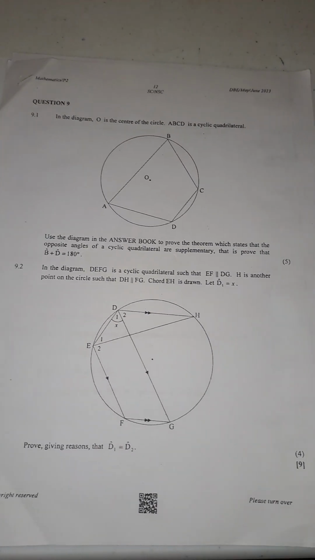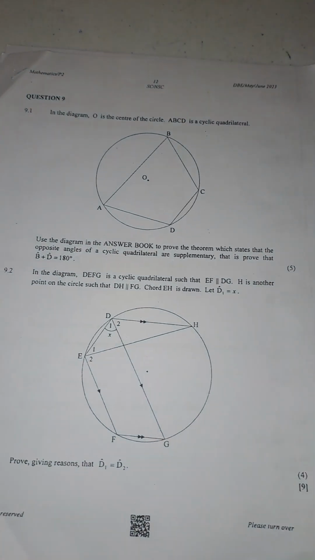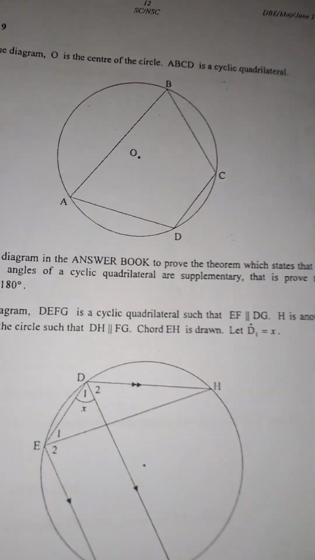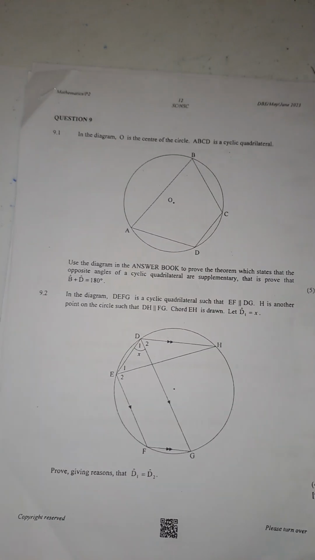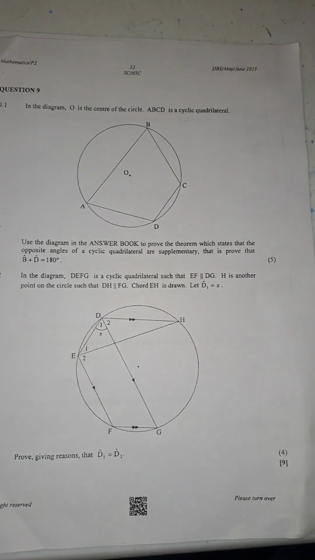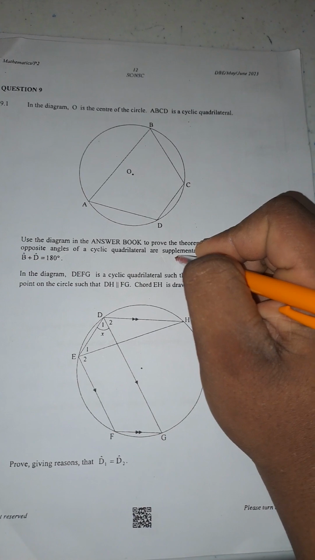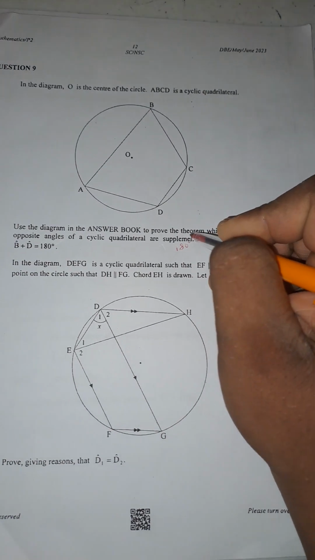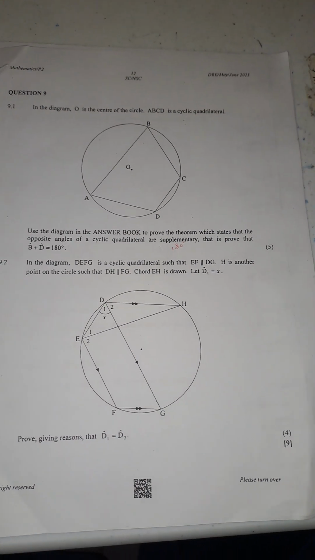How do we see the cyclic quad? All the sides are touching the circumference. Use the diagram in the answer book to prove the theorem which states that the opposite angles of a cyclic quad are supplementary. What do they mean when they say supplementary? It means your angles add up to 180 degrees. That is proven by B plus D equals 180.